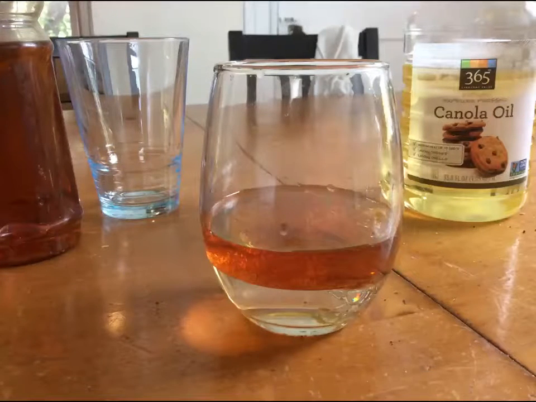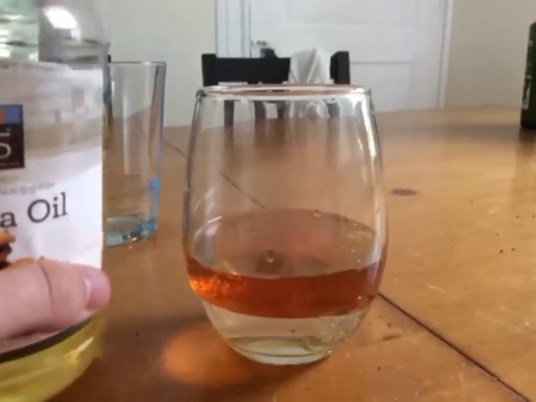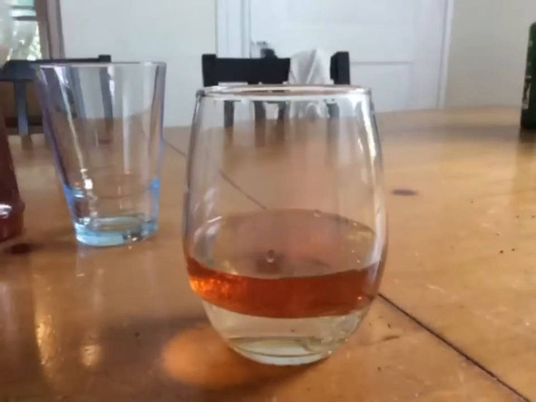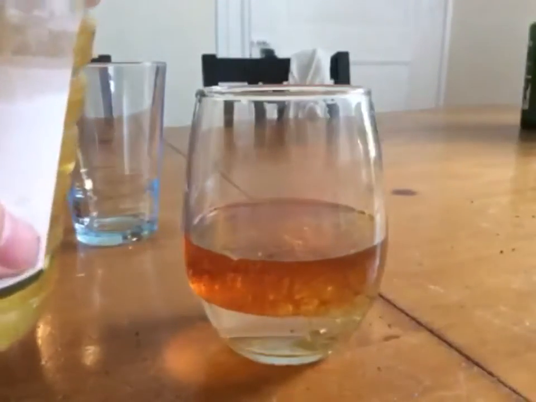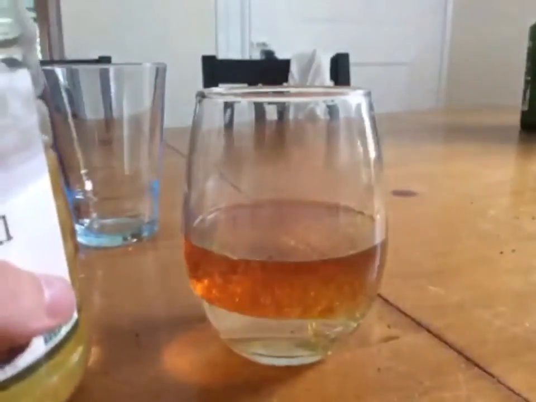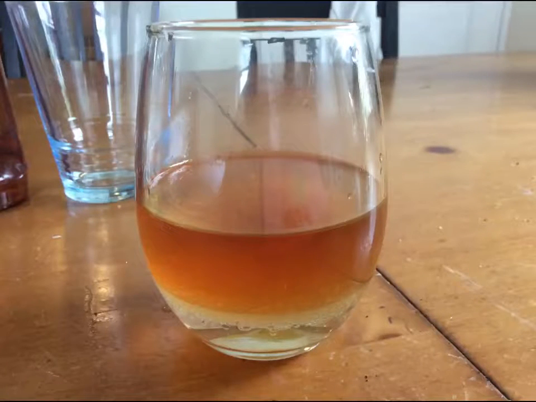We can tell that the water is denser than the sesame oil because the sesame oil floats on a layer above the water. Now it's time to add some canola oil to our mixture. What happened to the sesame oil and canola oil? Pause here to record your observations and predict what happened.